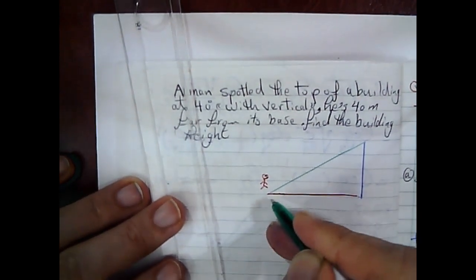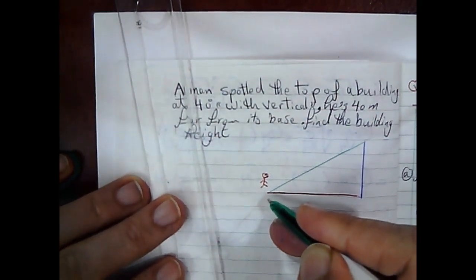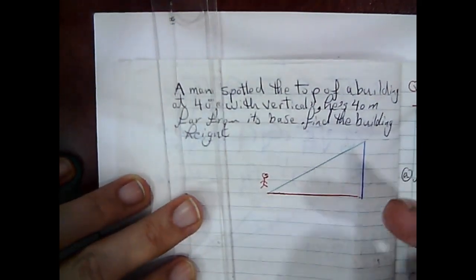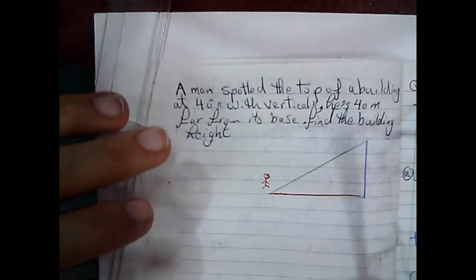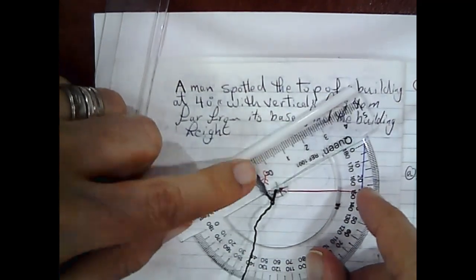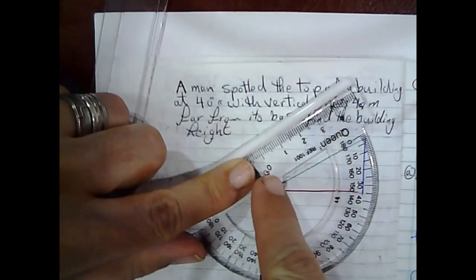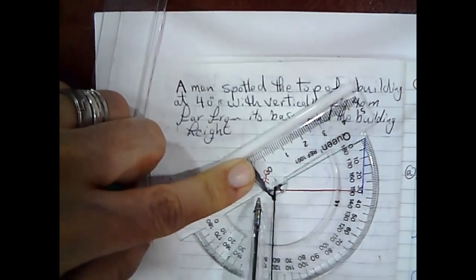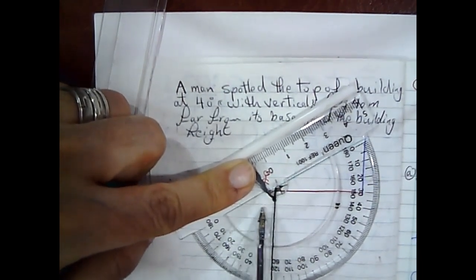But how did the angle that the man spotted end up being in another place? How did this happen? I will show you. If we were holding the protractor like that, the pulling will be like that. So the acute angle is made with the vertical, between the tilting line and the vertical line, this.